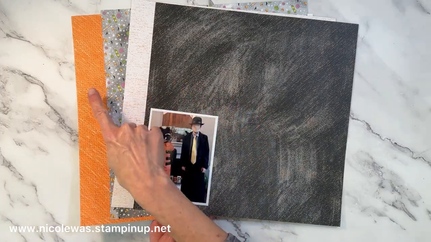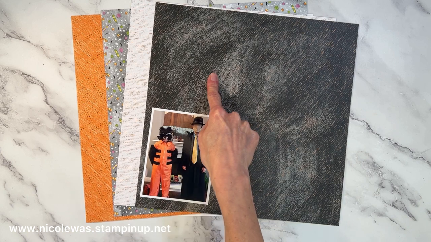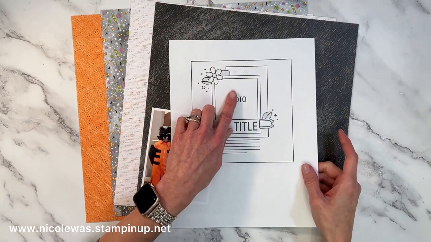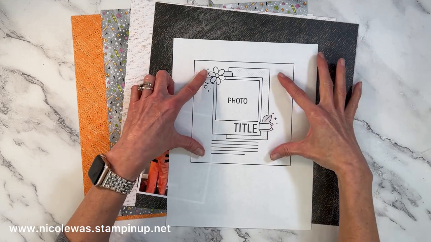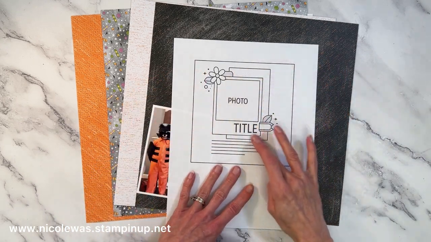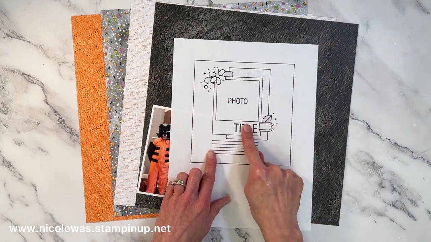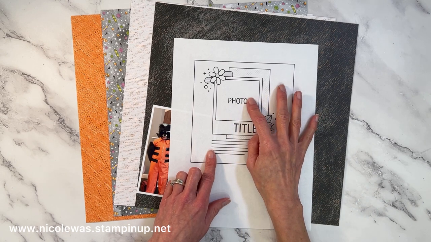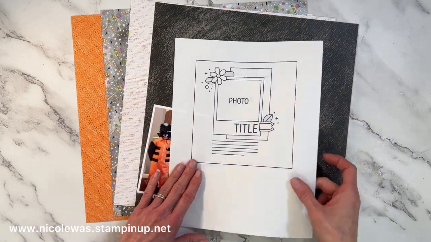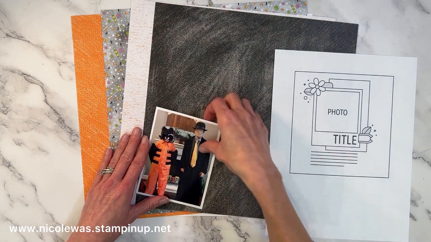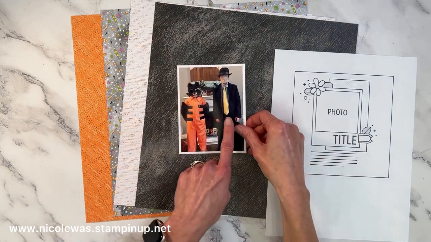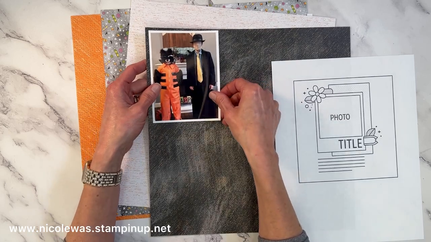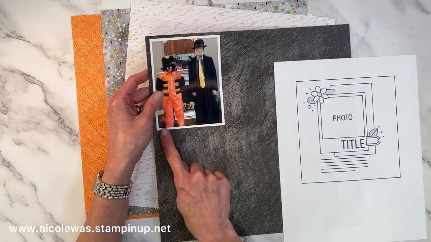I pulled out 4 pattern papers I thought might work for this layout, along with some Willow white cardstock. The sketch suggests 3 different pieces, either pattern paper or cardstock: one for the base, then a large rectangle with a square on top and the photo layered on that. Since both boys have black costumes, I thought the black pattern paper would frame the photo nicely.